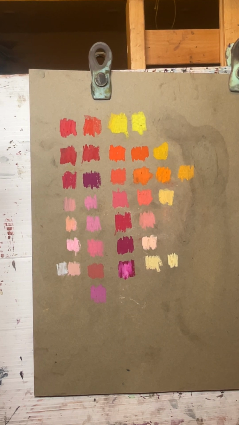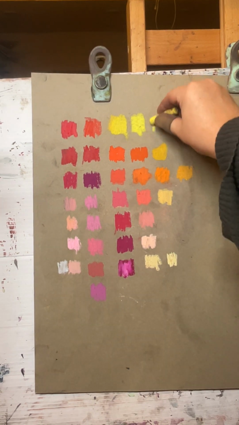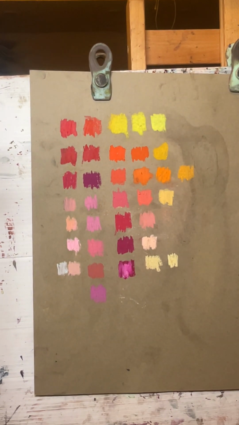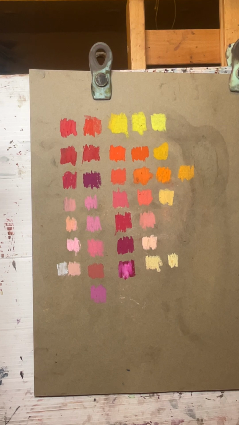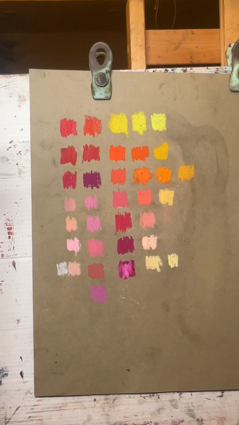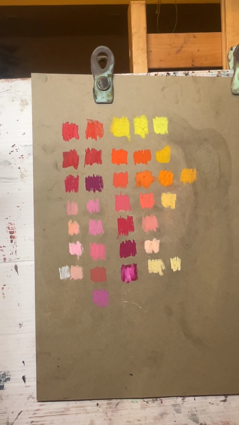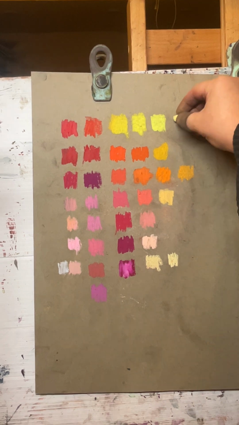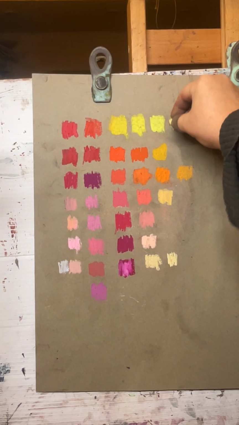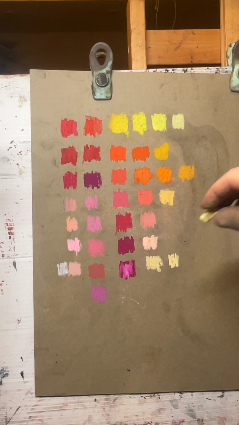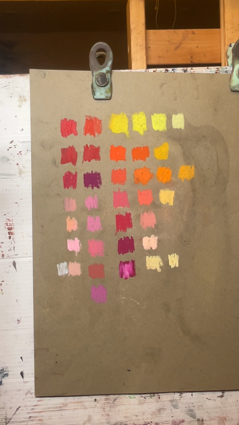I'll just show you. Yeah, this is cadmium yellow. This is Soho. I think Soho is a very good brand. So very creamy, very saturated, though this is cadmium yellow. Okay, and even if we go a little bit more, this is very light yellow, very light yellow.